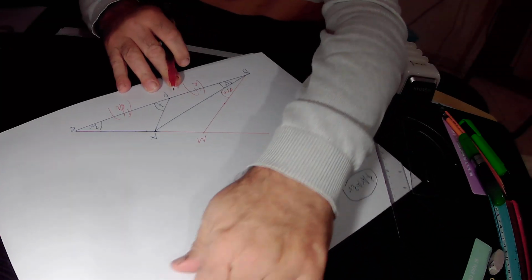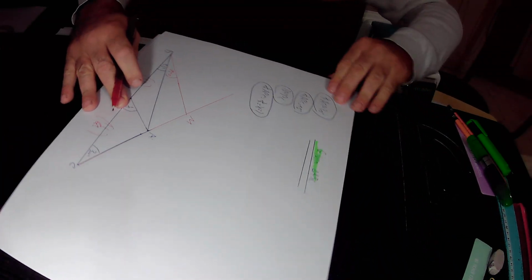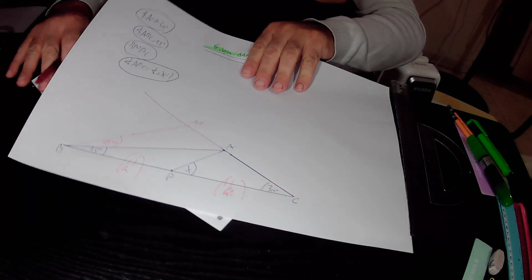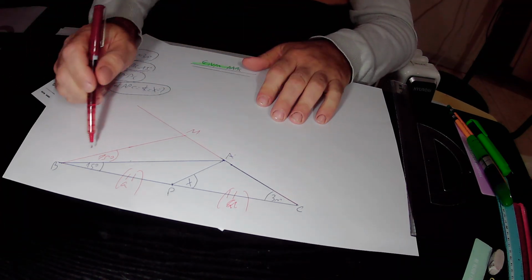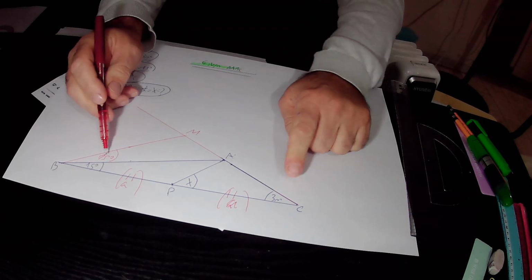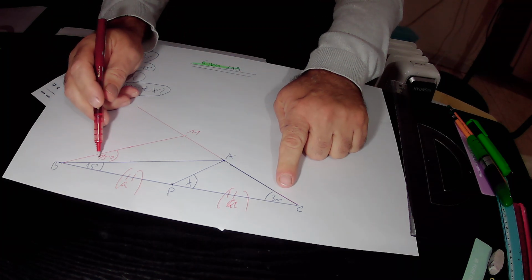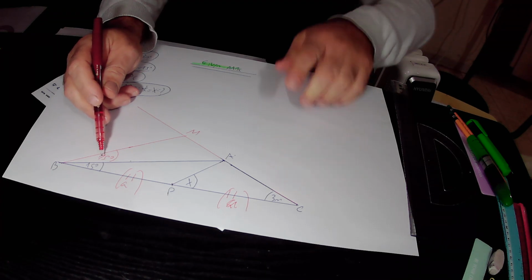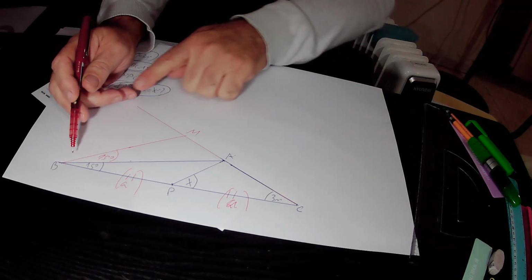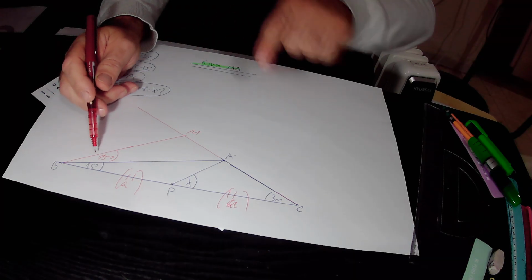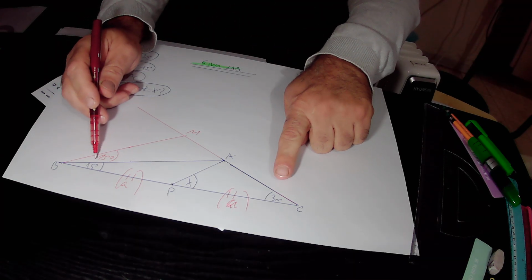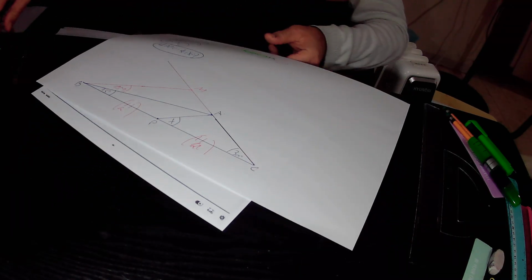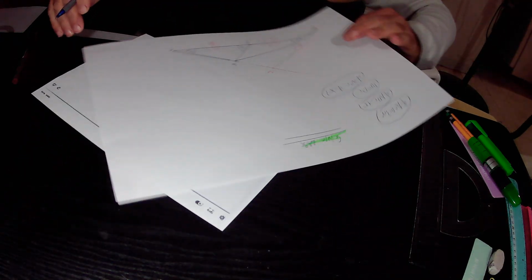By doing this construction, we created this triangle BMC. In triangle BMC, those two angles are both equal to 30 degrees, and therefore triangle BMC is an isosceles triangle. So if you write it down, triangle BMC is an isosceles triangle because those angles are both equal to 30 degrees. The big triangle, triangle BMC, is an isosceles triangle.